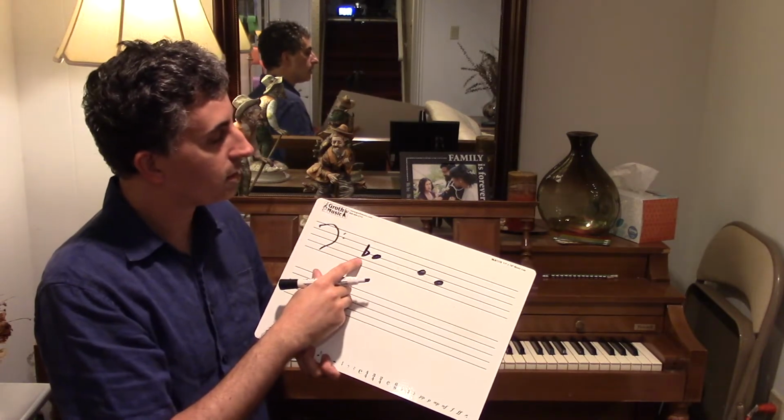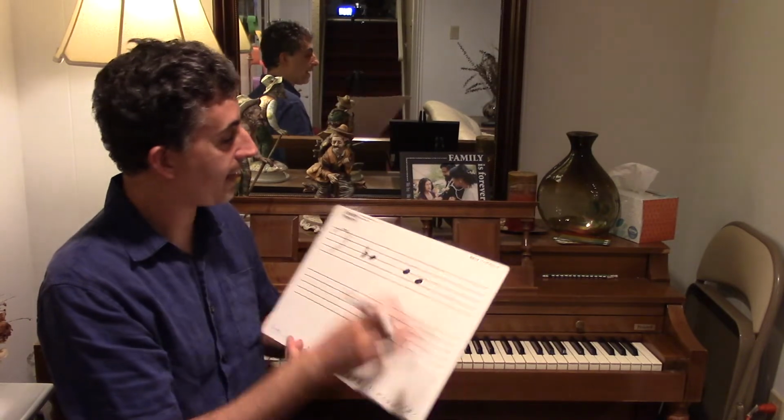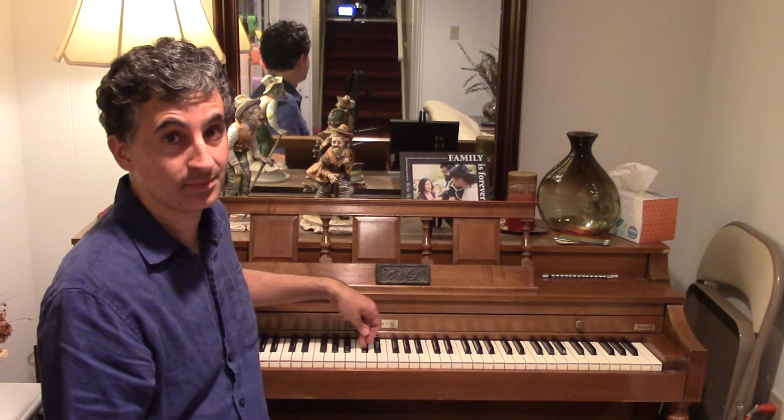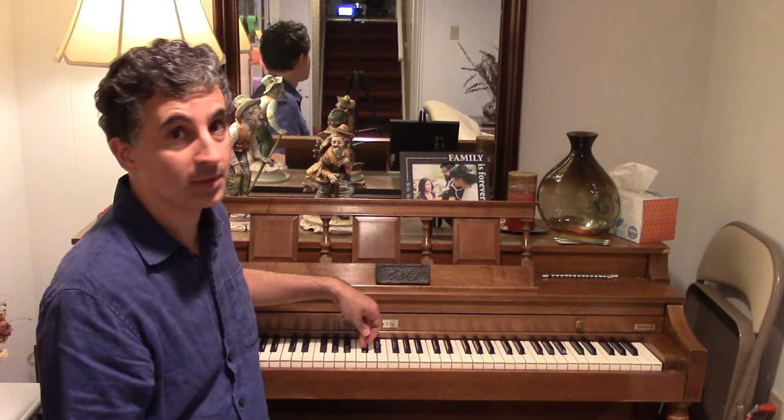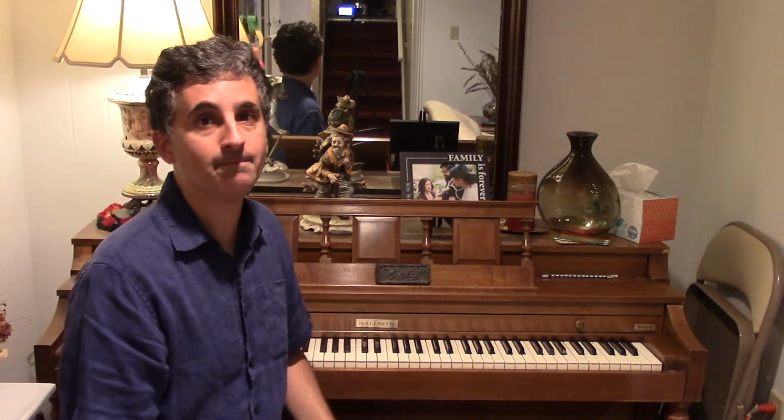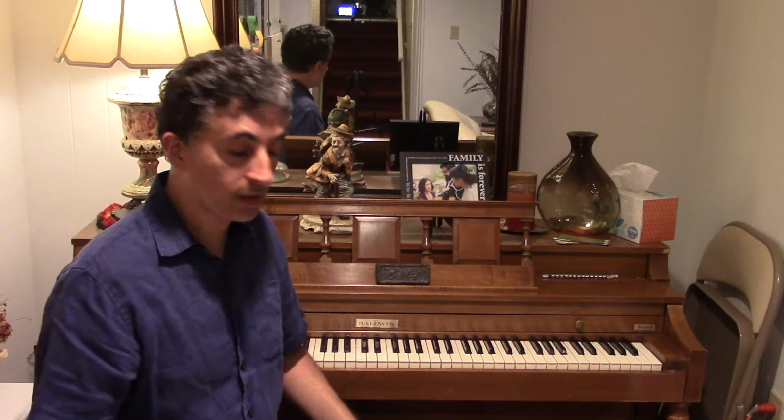This is going to the flat. So D to D flat. There you go. Completely different note. It is the half step. It's the note that's between D and C. All right, so I call it D flat because I'm starting on D, I'm originating on D, and I'm moving down to D flat.